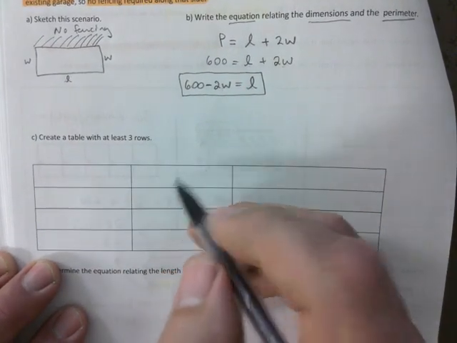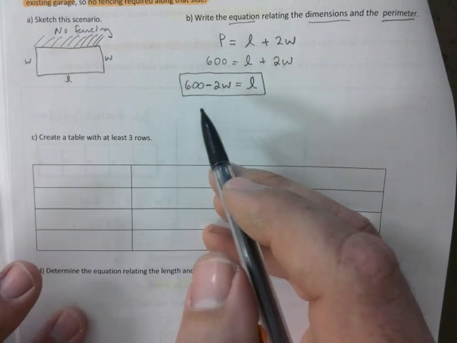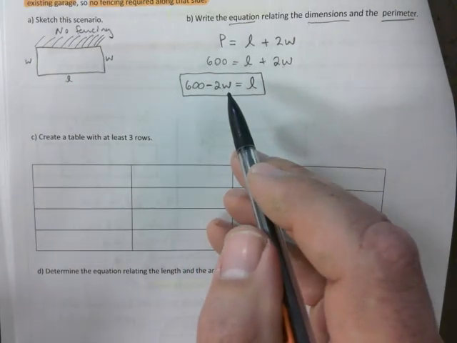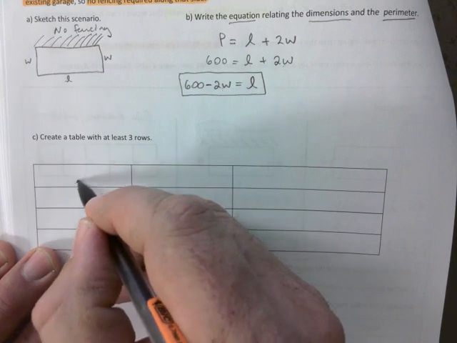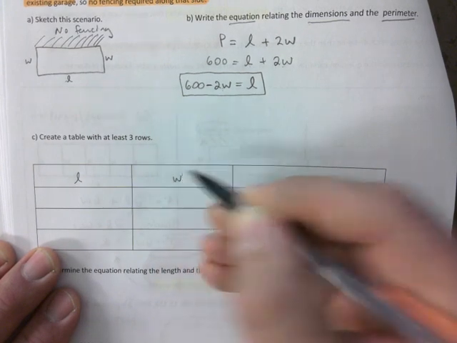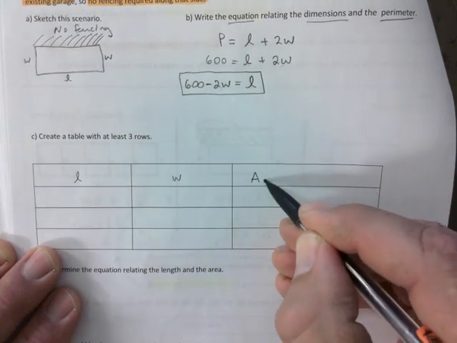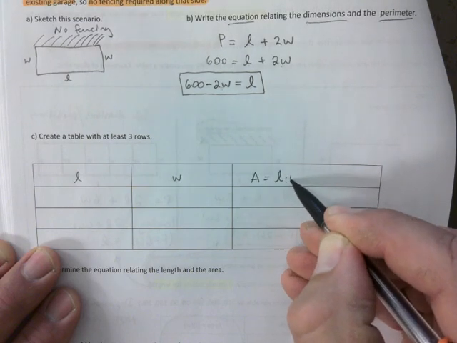So you're basically relating the fencing you have with the dimensions that are present. So then we go length, width, and area. And area, remember, is length times width.